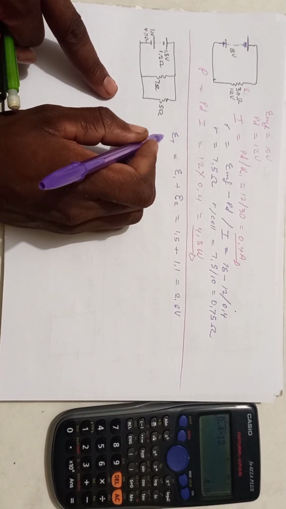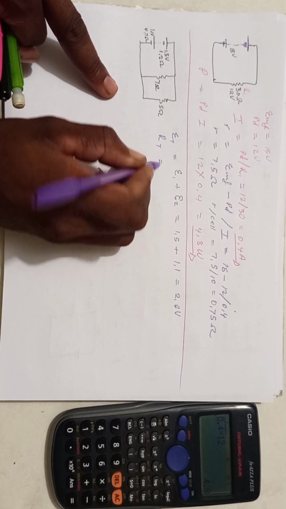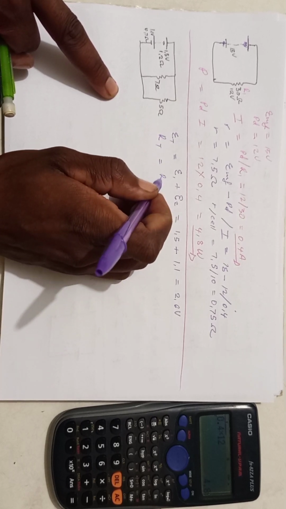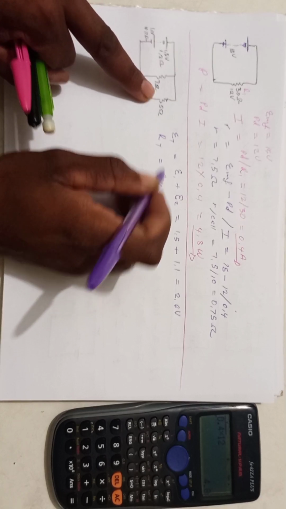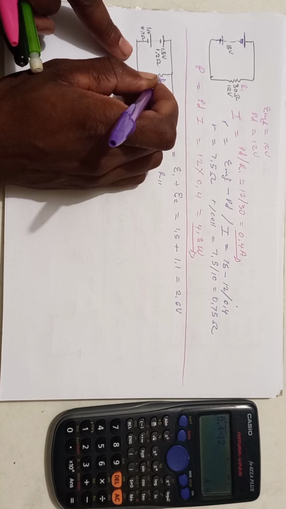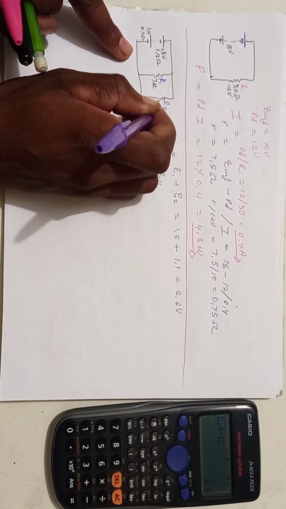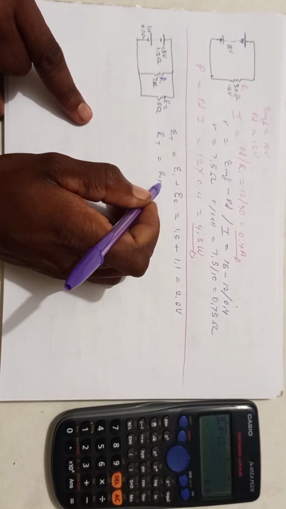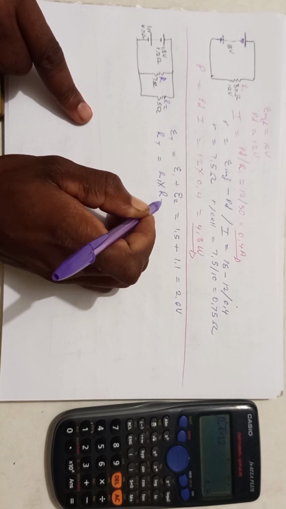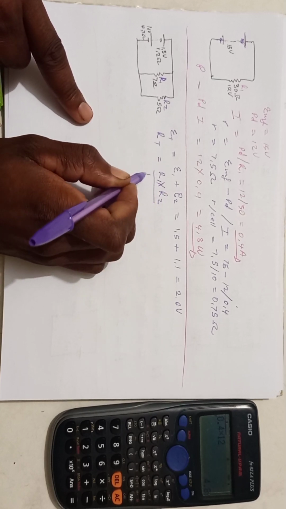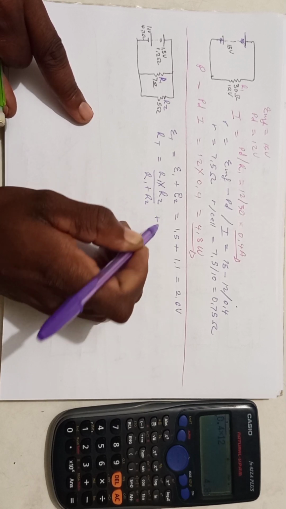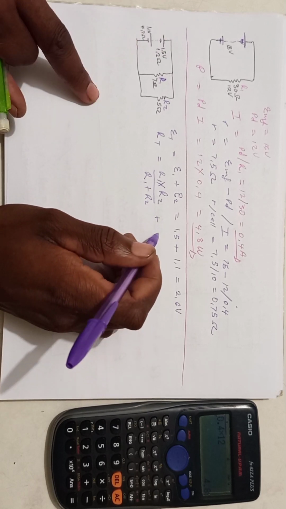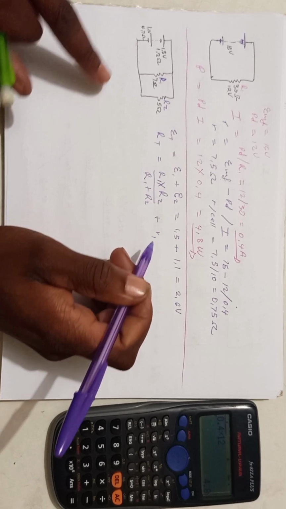The total resistance of the circuit will be calculated by finding the total resistance across this parallel circuit. If this one is R1 and this one is R2, we say R1 times R2 divided by R1 plus R2, plus the internal resistances, which are in series.